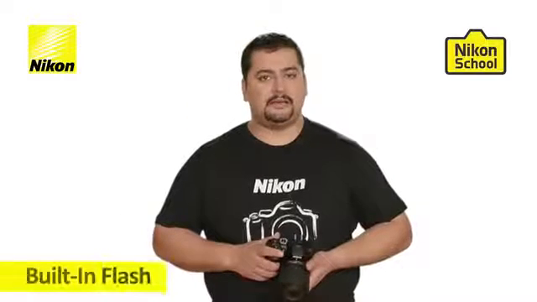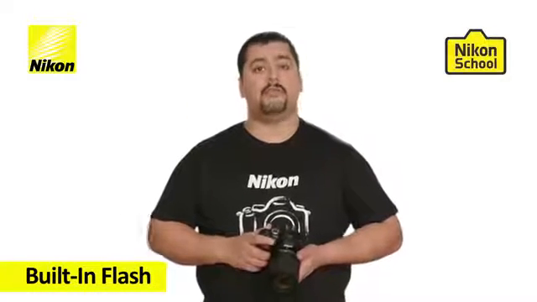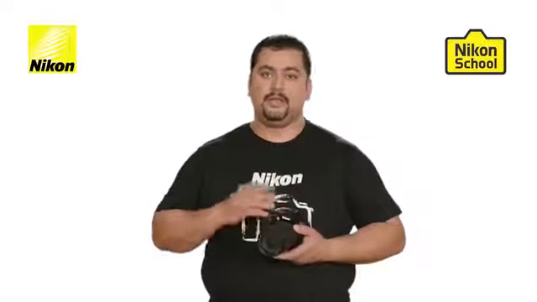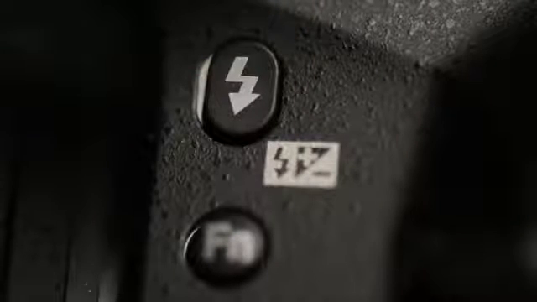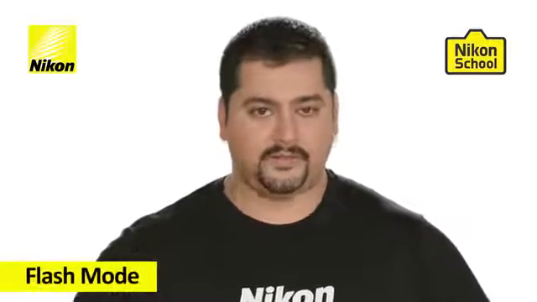There will be many times when the light will be less and you would need to illuminate the scene. For such times, use the built-in flash on your camera. To pop up the built-in flash on the camera, just press this button which has a lightning bolt on it, which is the flash button. Once you press that, the flash will pop up and you can take a picture using the flash and illuminate the scene. The camera also offers you various flash modes.